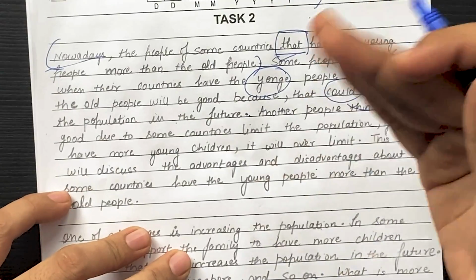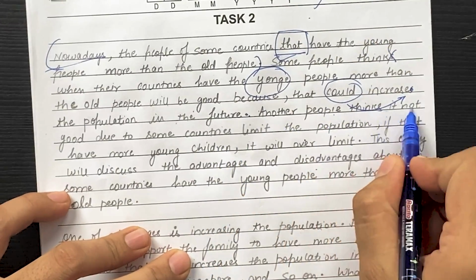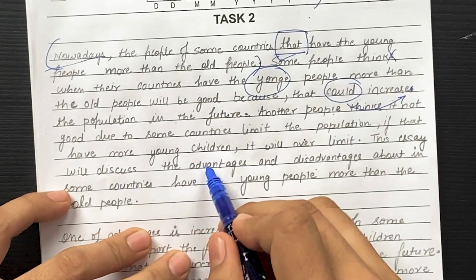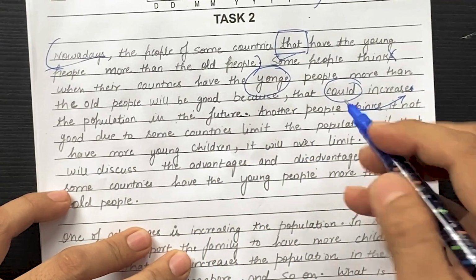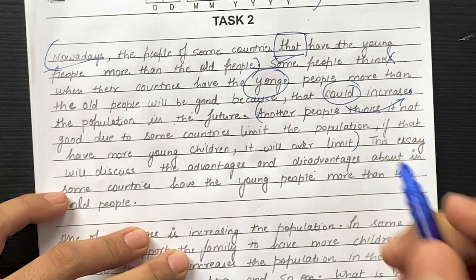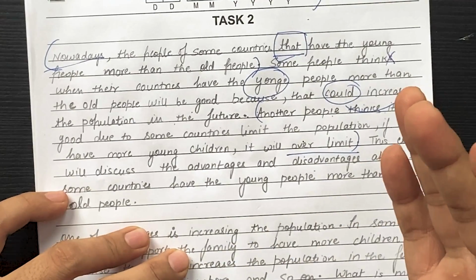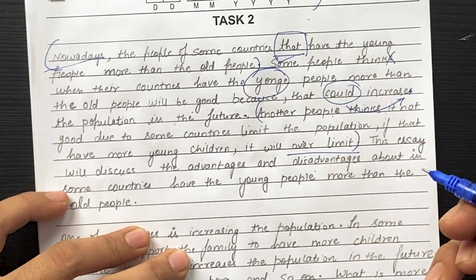Okay, let's see more. "Another people thinks it is not good due to some countries limit the population. If that have more young children, it will over limit." Now this person has great ideas, I would say. This person is trying to say that if there are more older people compared to younger people, there will be trouble with the population. There will be no balance in there, right? But they're not able to justify their thoughts with the writing here. So this "limit" word is just not making sense here. "Over limit." There's no limit of population here, right? So this sentence is also not that good.